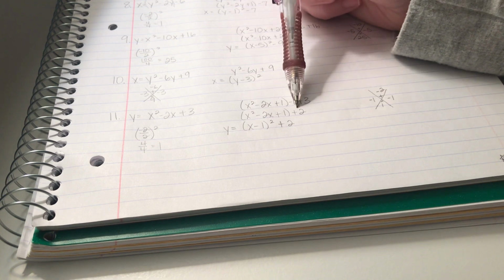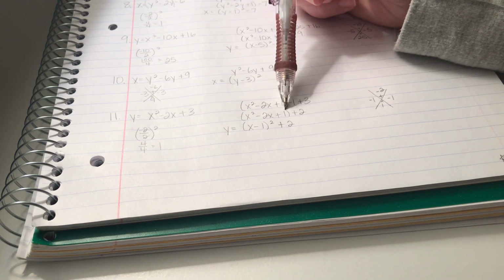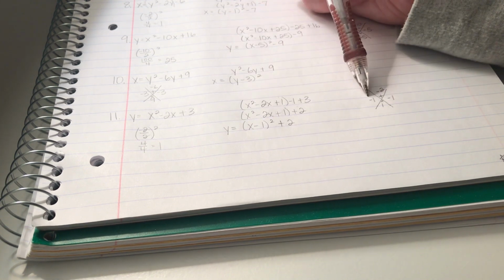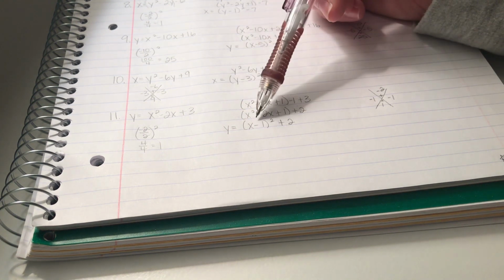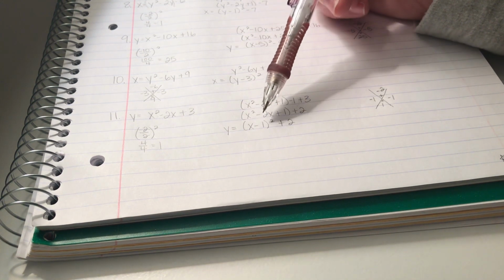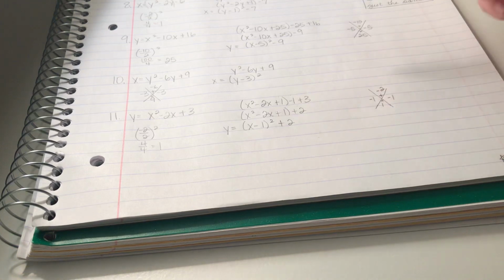-1 plus 3 is 2. I factor what's inside parentheses. The magic number that will make this happen is -1. So x minus 1 squared plus 2 is the answer to y for number 11. And that's it.